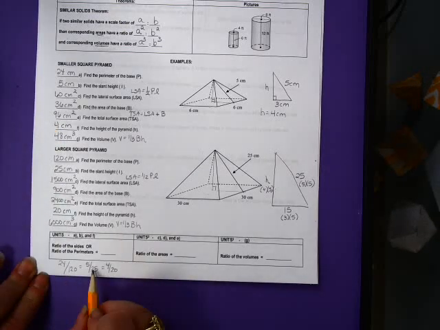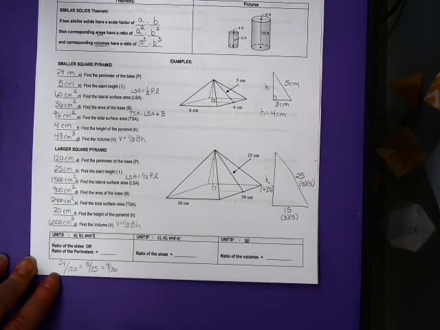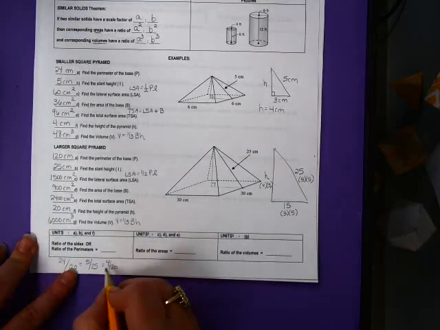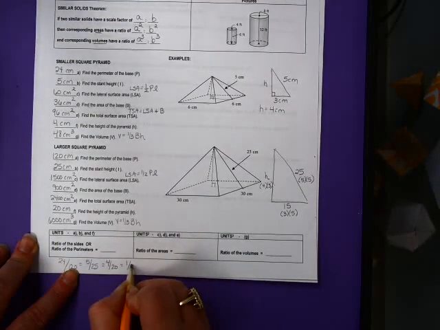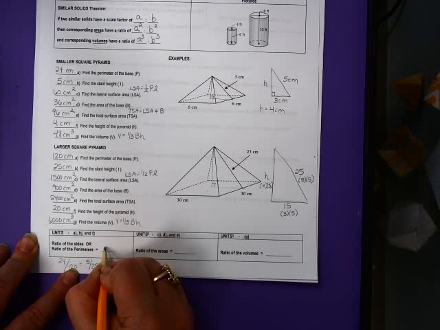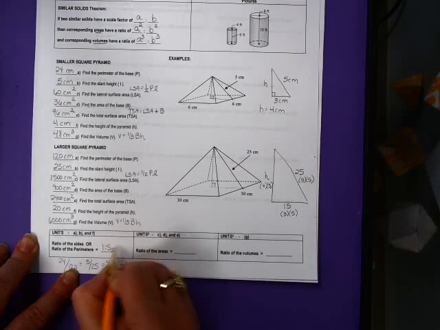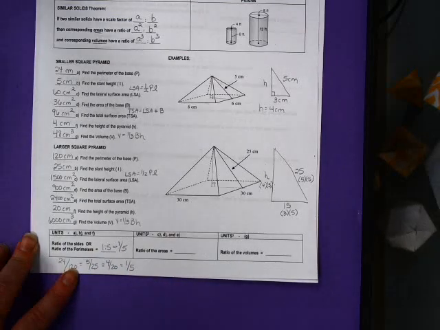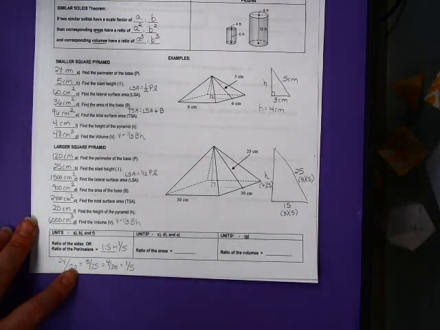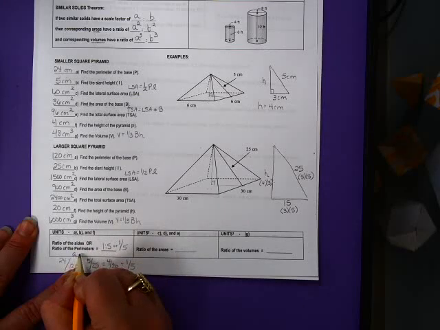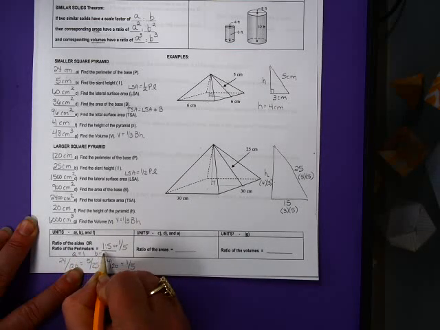Now, reducing each one of these, when you put it in your calculator and hit math enter, you should get 1 to 5. So it's a 1 to 5 ratio. You can write 1 to 5, remember, or you can write 1 over 5. Okay, so what that means is that my A is 1 and my B is 5.